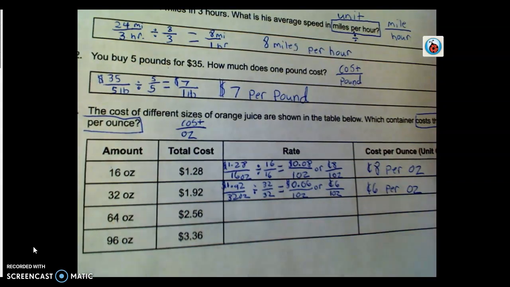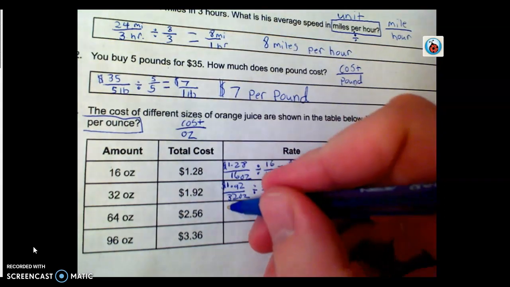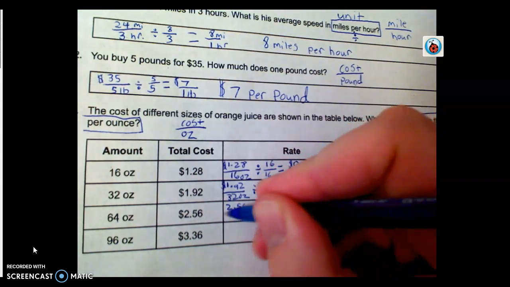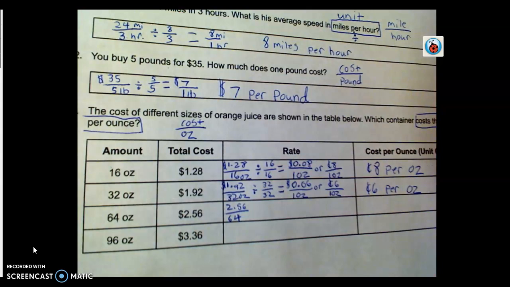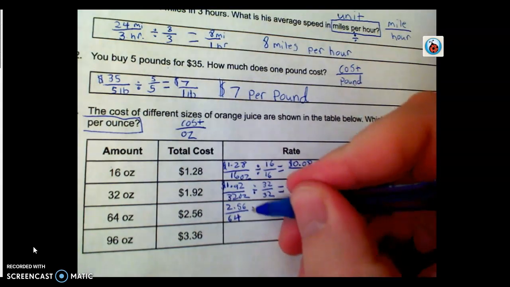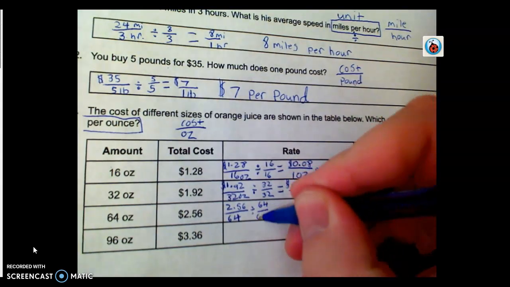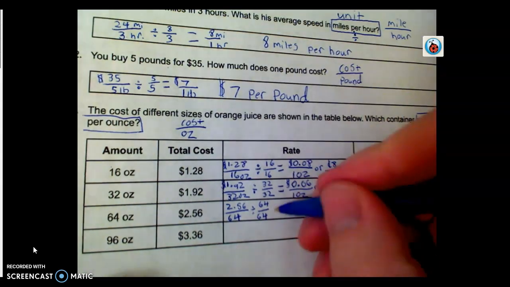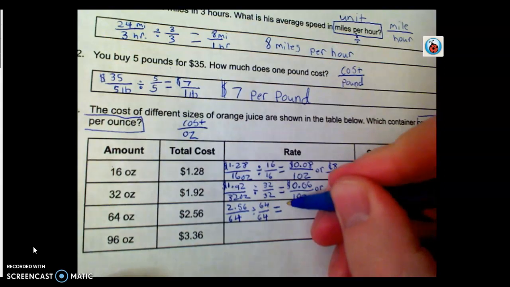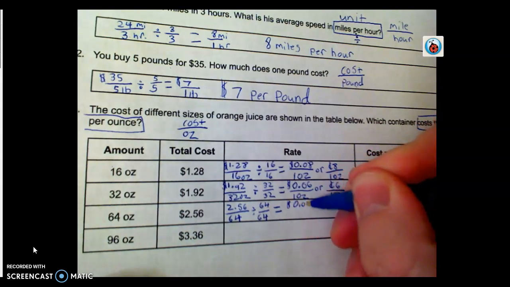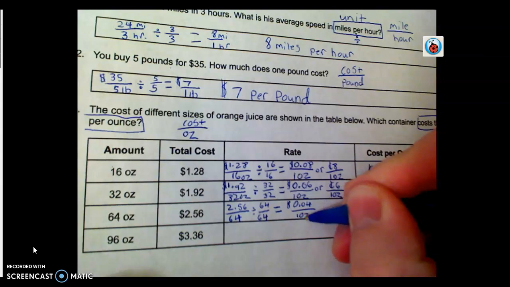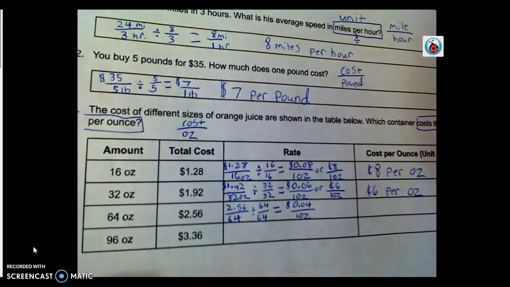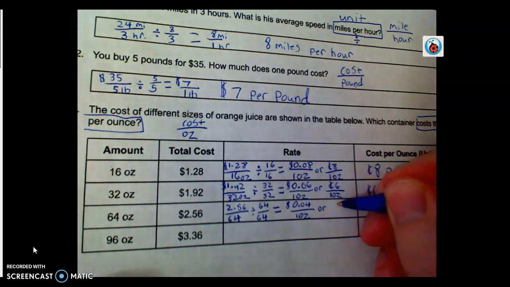All right. 64-ounce, same idea. We're going to take 2.56 over 64, and then divide both numerator and denominator by 64, so we get a denominator of 1. When you do that, it'll leave you with about 0.04 over 1 ounce, which is equivalent to 4 cents for 1 ounce.